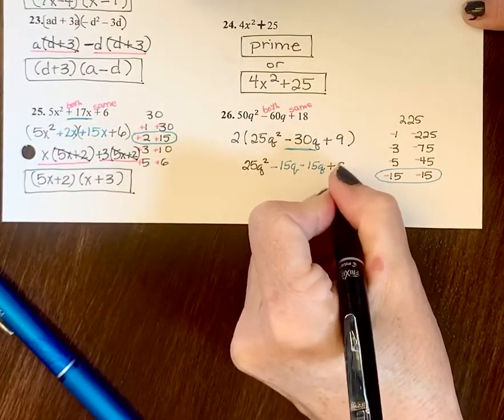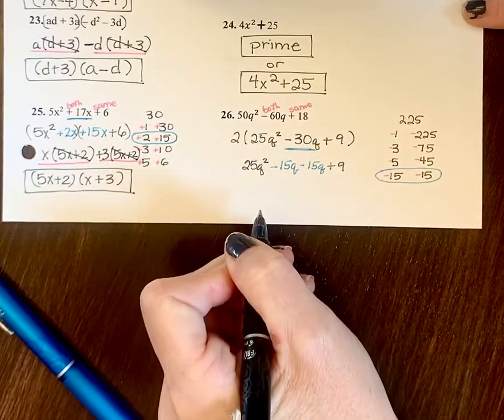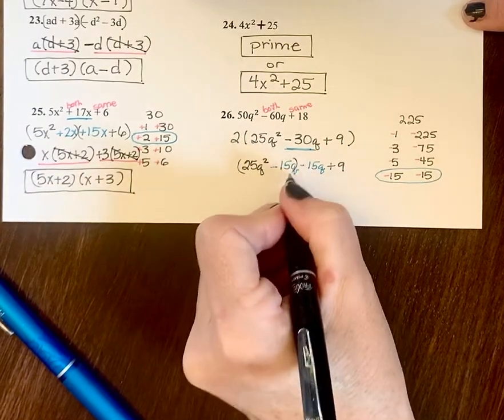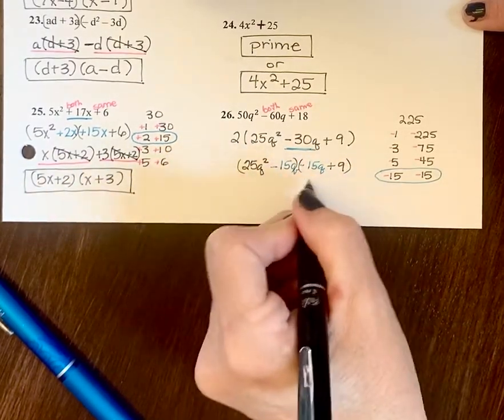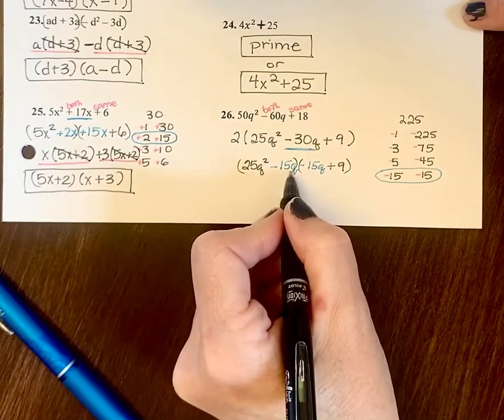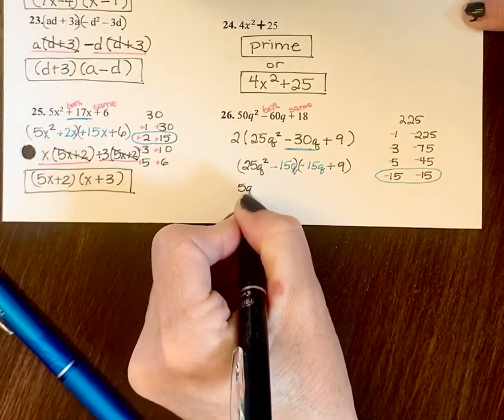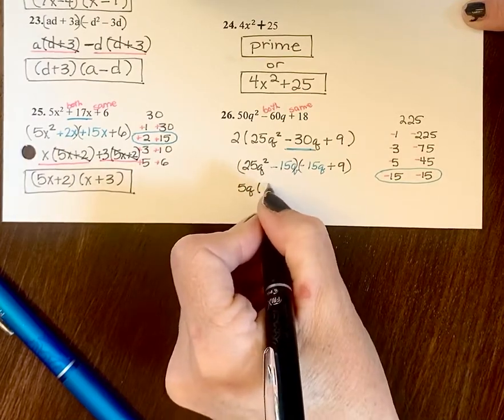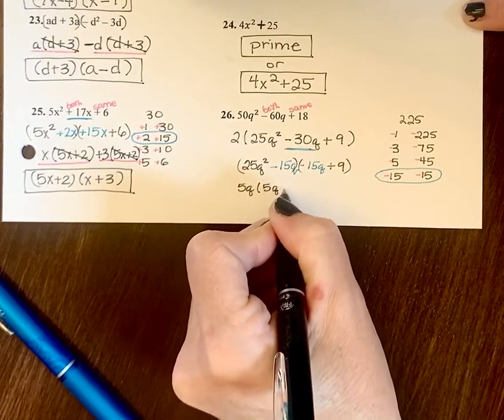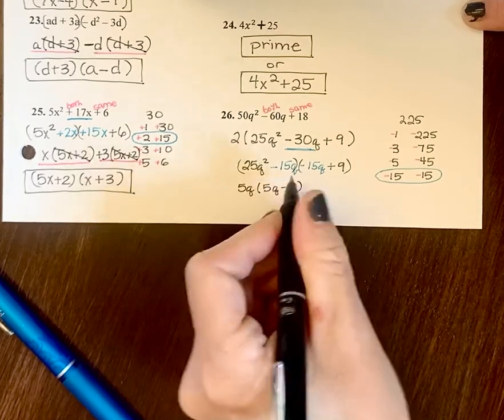So I haven't changed the value, I just rewrote the middle term. Okay, we're going to factor it by grouping now because it's 4 terms. These have a 5q in common, and then I'm going to be left with 5q minus 3.